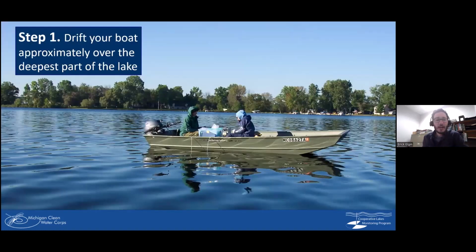Many of our parameters are collected in the deepest part of the lake. We collect in the deep part of the lake because that is a standard representative location for most lakes. If we collected a Secchi disc right off of your dock, that data is not as helpful, because it would tell us what's happening on your shoreline.